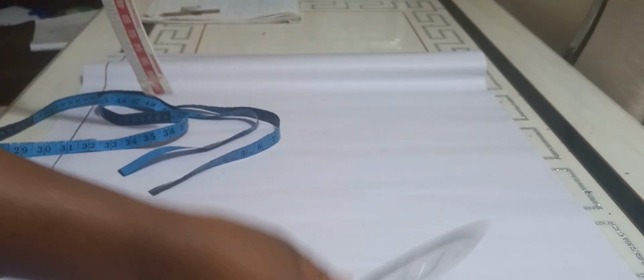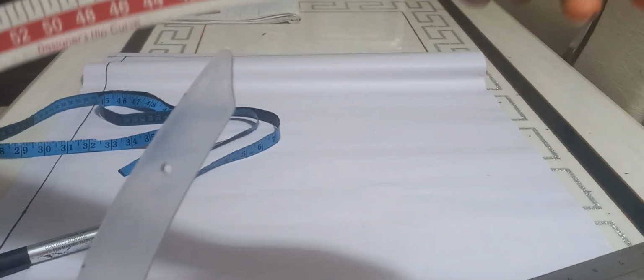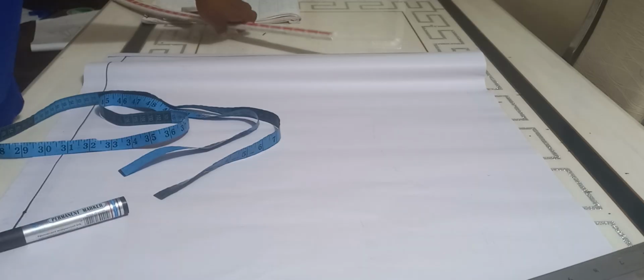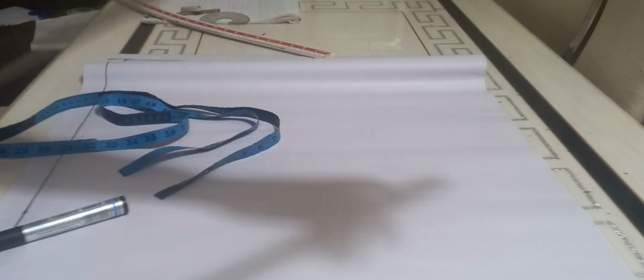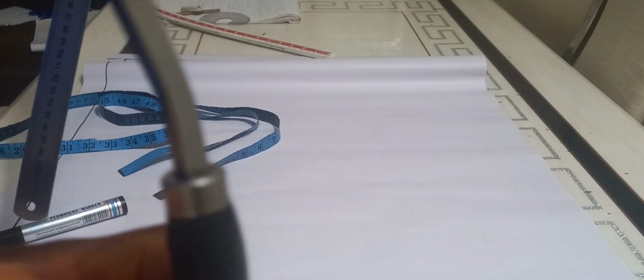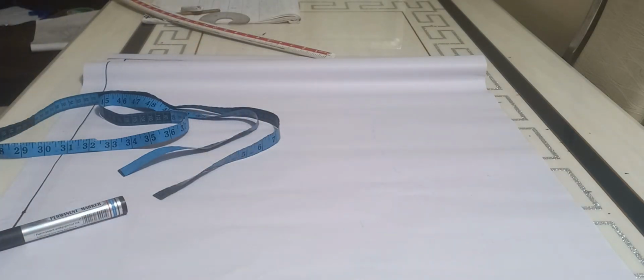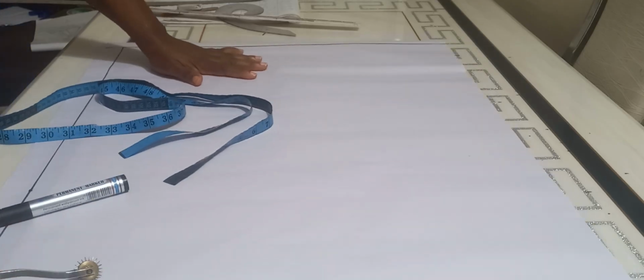Then a hip curve, a French curve, and a long ruler. It ranges from 1 to 40 inches, and remember, we are using the centimeter part of it. And of course, a tracing wheel.